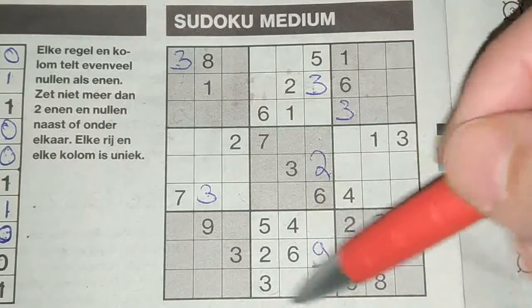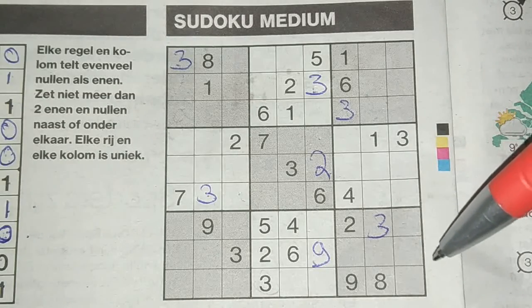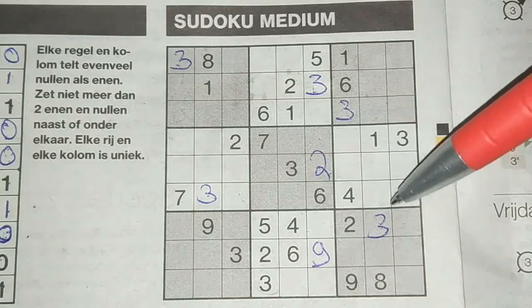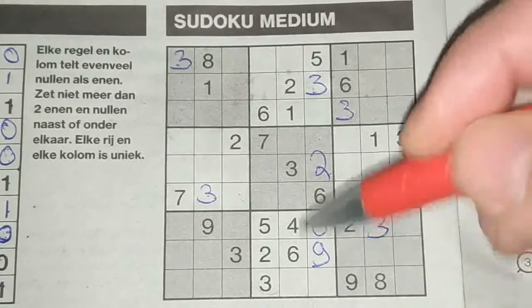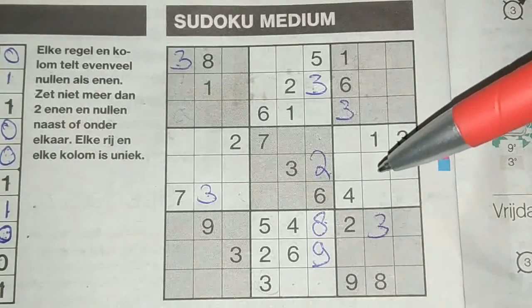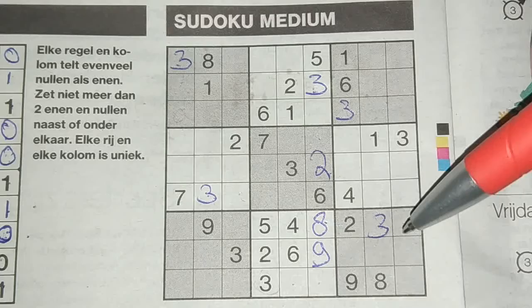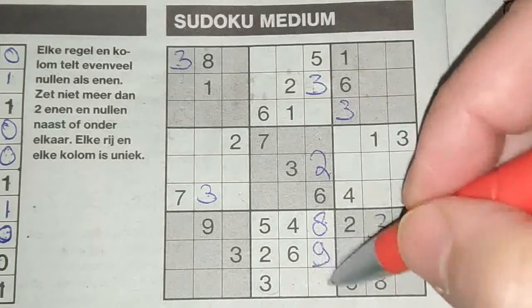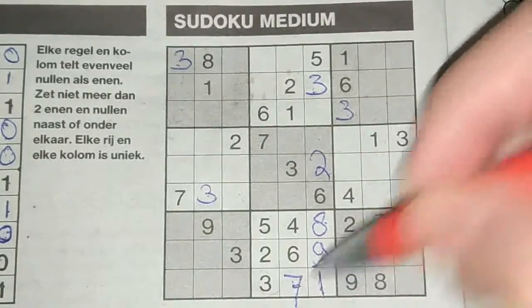In this big square, 3 missing numbers. One of the missing numbers is an 8. I see here an 8. No 8 in these two boxes. One box left for the 8 should be this one. 2 missing numbers here for this big square, for the numbers 1 and 7. I see here 1, no 1 there, 1 should be here, and the 7 goes there.